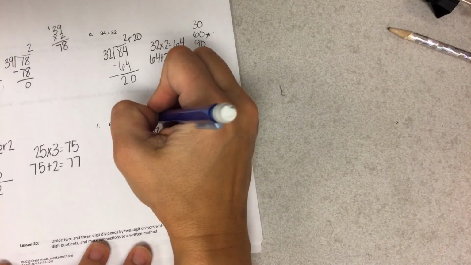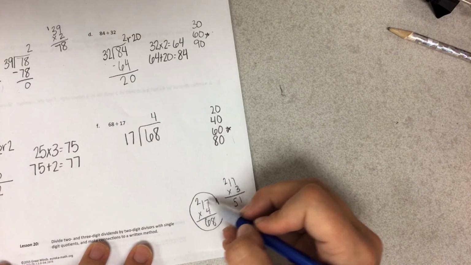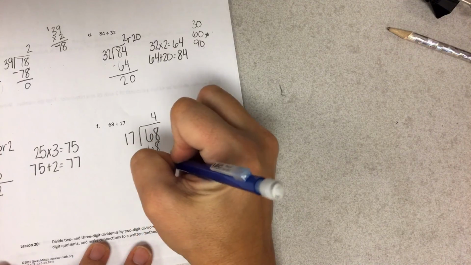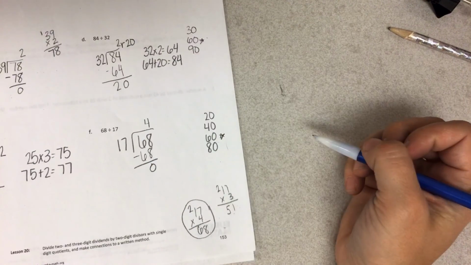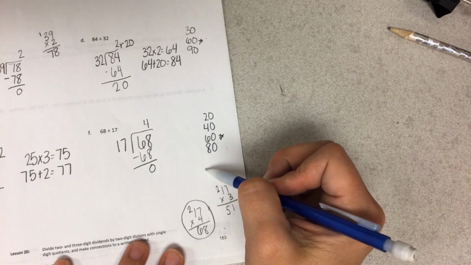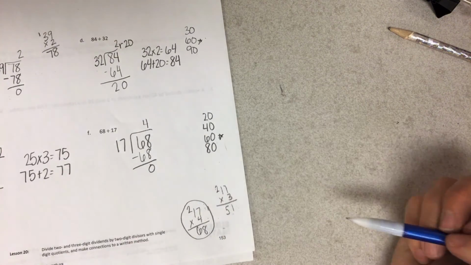So I'm going to go ahead and put 4. I already did my work that 17 times 4 is 68. I'm going to subtract 68 and I get 0. So my remainder is 0. My answer is 4. Now, because I've already done this, I'm not going to make you guys have to rewrite the checking your work, because you technically checked your work right down there.